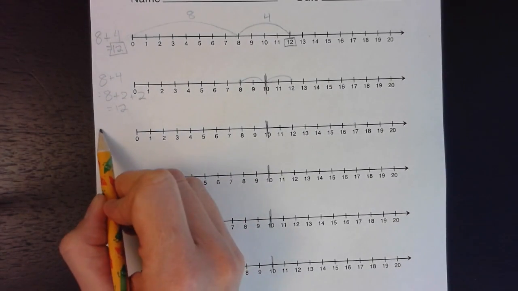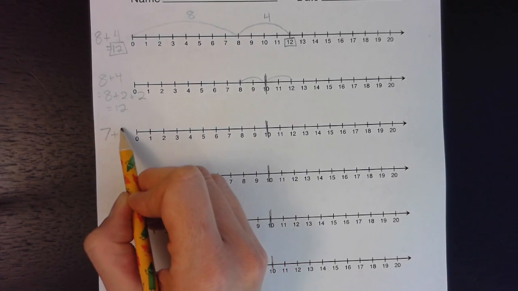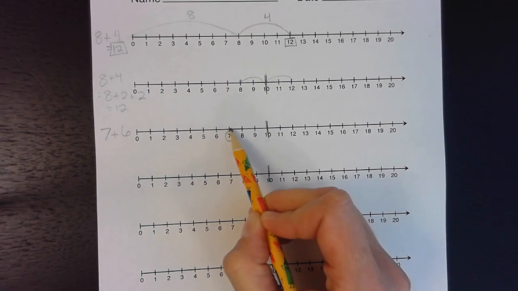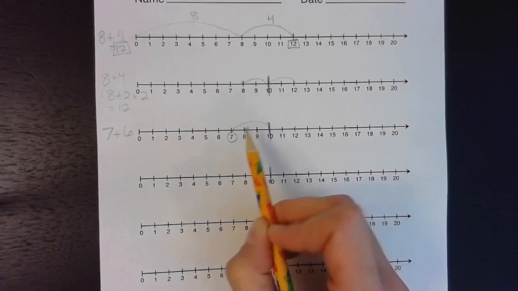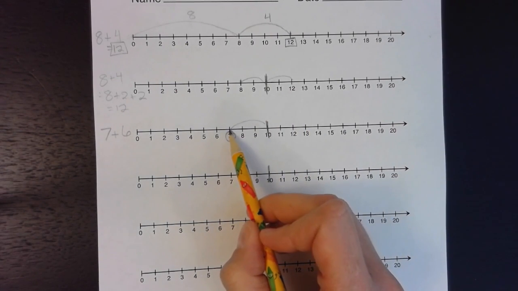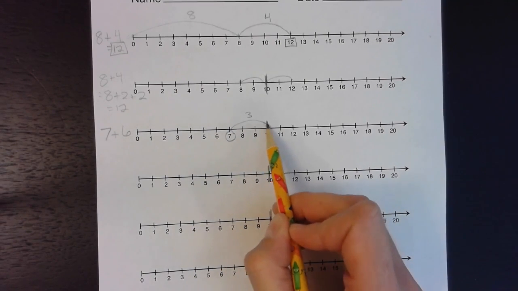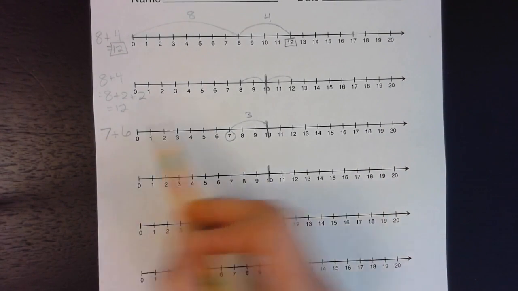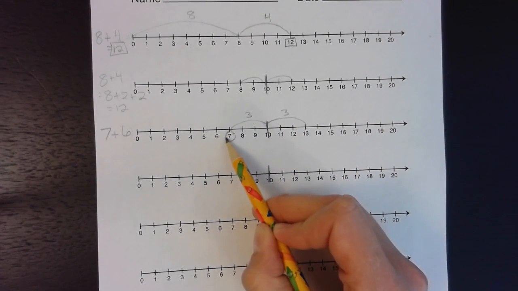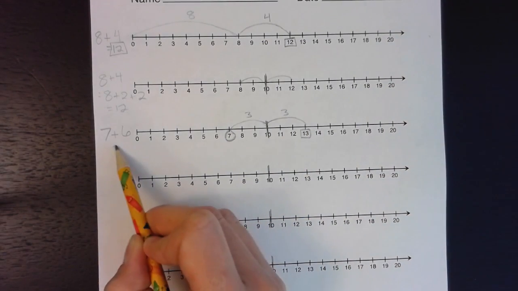Let's say we want to do 7 plus 6. All right. Well, I know that 7 only needs 3 more to get to 10. So maybe I'm not sure what 7 plus 6 is, but I do know that 7 plus 3 is 10. Well, if that's 7 plus 3 and I really want to add 6, then I'm going to need to add another 3. Have I added, starting with 7, have I added 6? Yep. And the answer is 13.